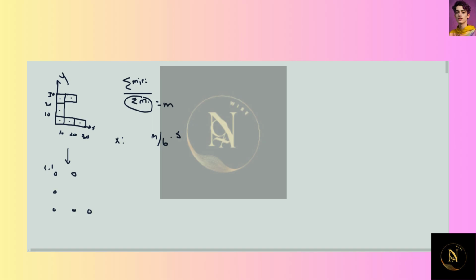Then I go to this mass here, which is 15 away from 0, so that's 15x. I'm going to add, because of the summation, m over 6 times 15. Then I go to this mass, now 25, so I'm going to add again the same mass, because this is uniform, times 25. So that's these three on the row.